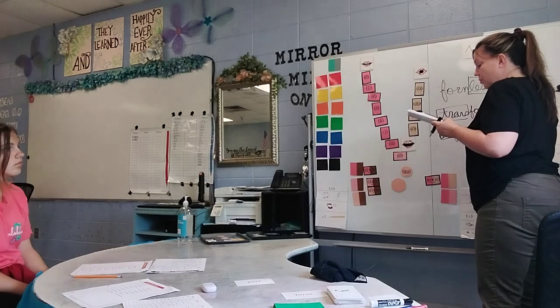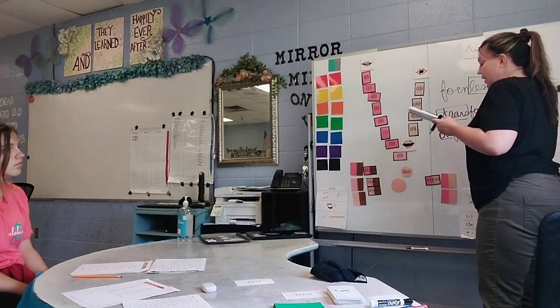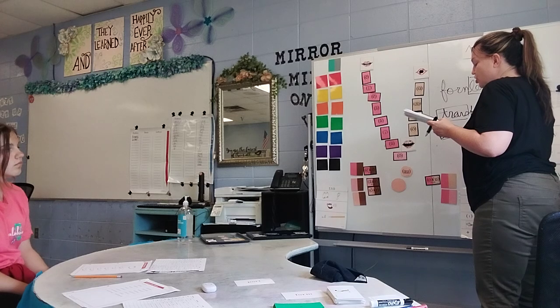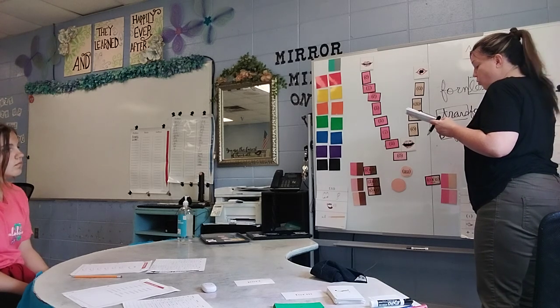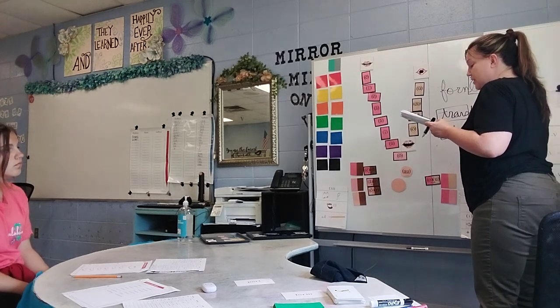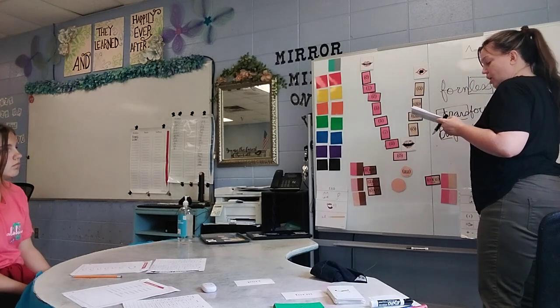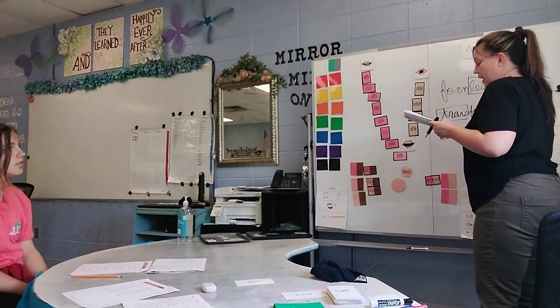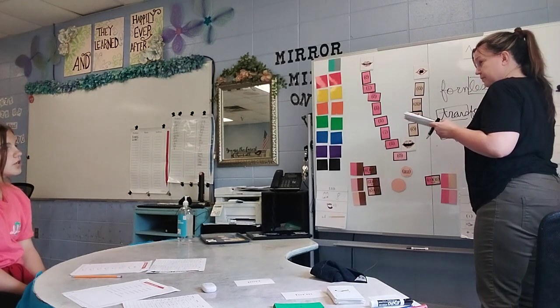Let's see if we can discover the meaning of this root. If something is formless, it is without shape. If something is transformed, there is change in the appearance or shape of an object. So form is a root that means shape. Our key words are formless, without shape, transform, change shape. So what does formless mean? Without shape. And transform? A change of shape.